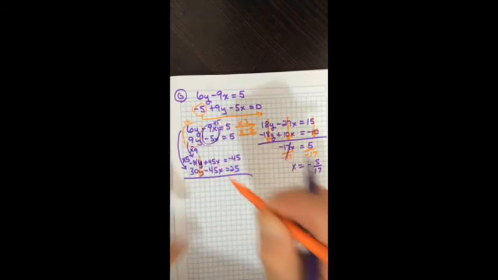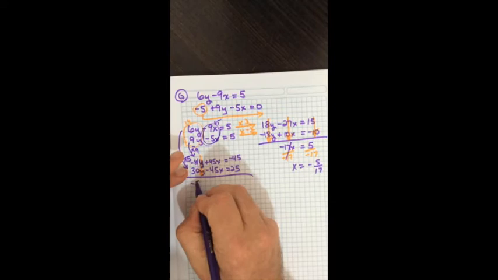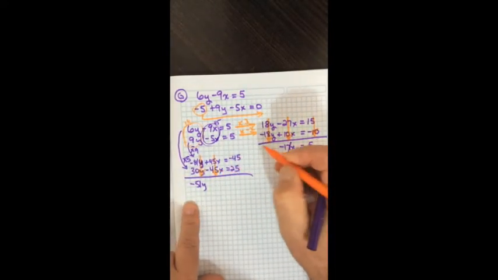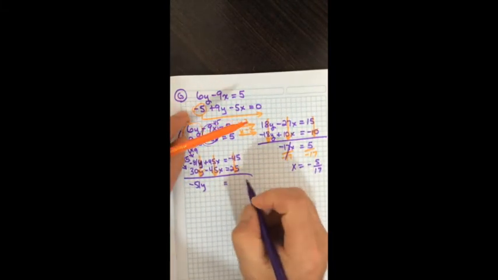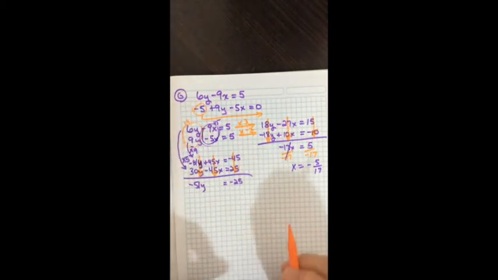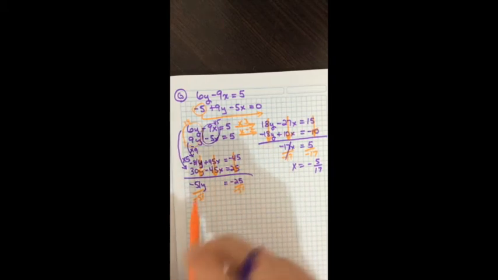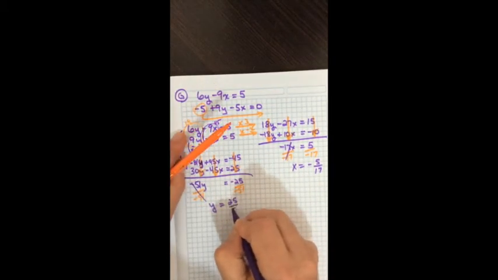Now, when I add these up, -81 plus 30 is -51y. Those go away like they're supposed to. And over here, -45 plus 25 is -25. Divide off the -51. And we have y equals 25 over 51.